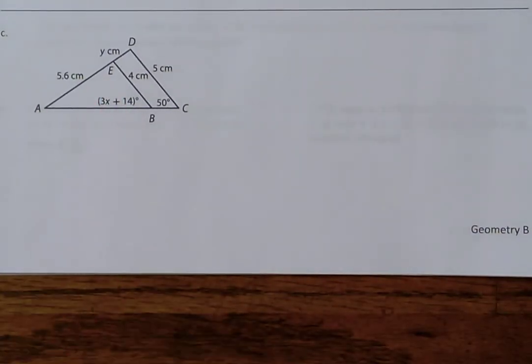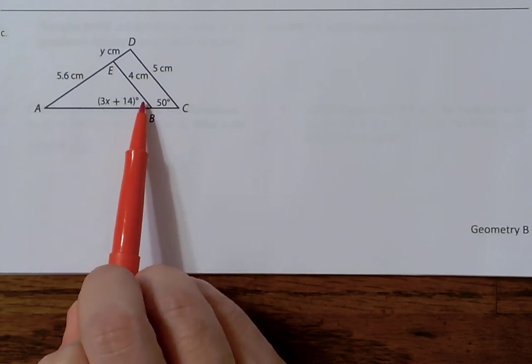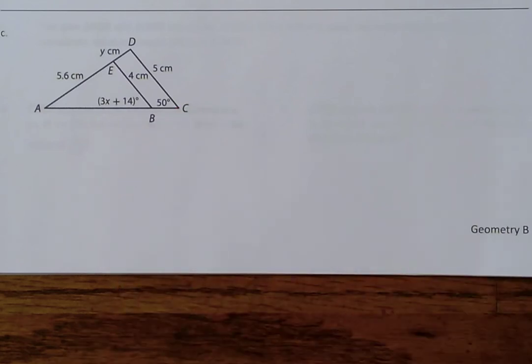We have two triangles, and one triangle is inside another triangle. So we have ABE and then ACD for our two triangles. First of all, x, yet again, is going to deal with the angle measures of angle B and angle C. Angle measures are congruent.